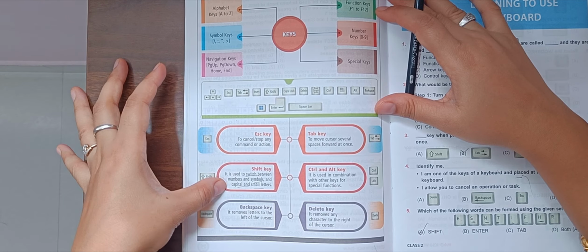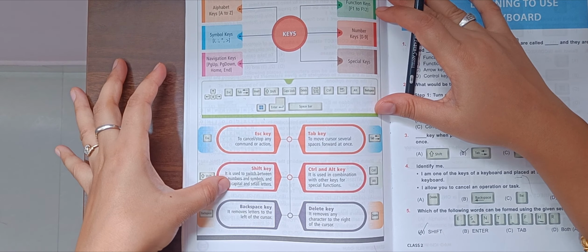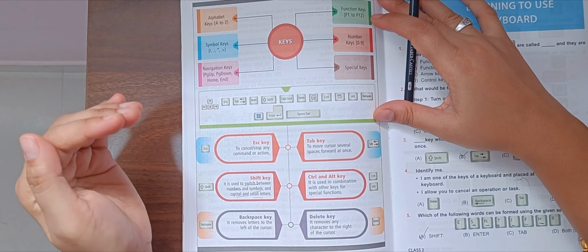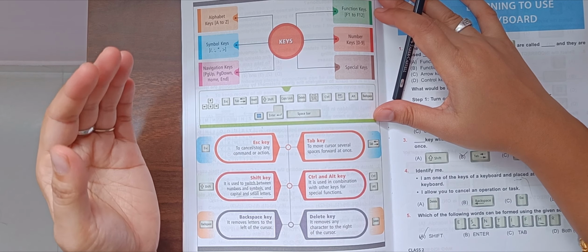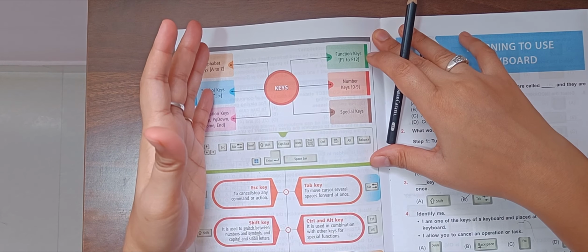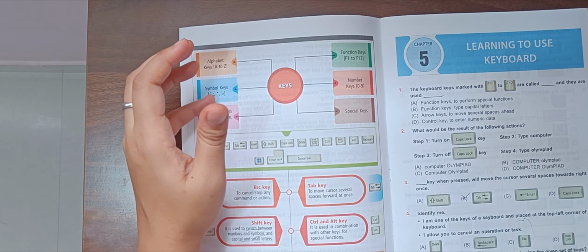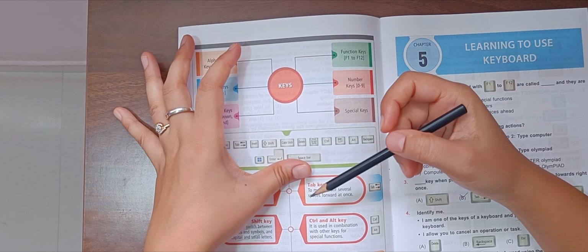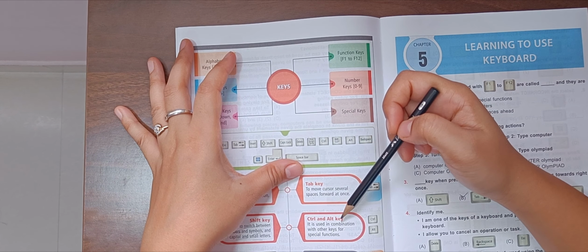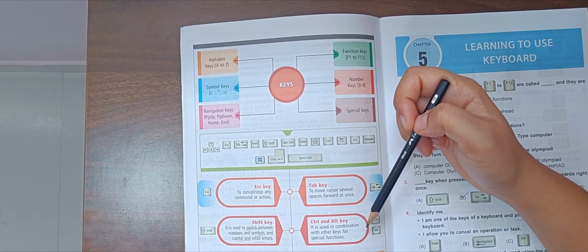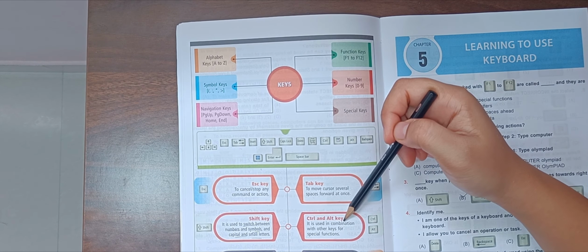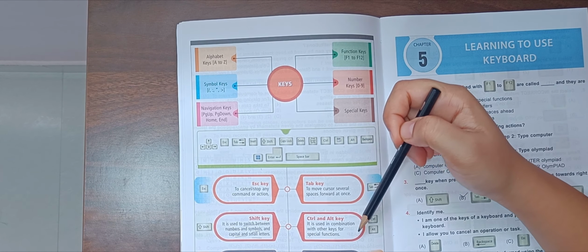Shift key. It is used to switch between numbers and symbols, and capital and small letters. For example, if you want to type a symbol, then press the buttons with the shift key, so it will type the symbols instead of numbers. Control and alt keys are used in combination with other keys for special functions.